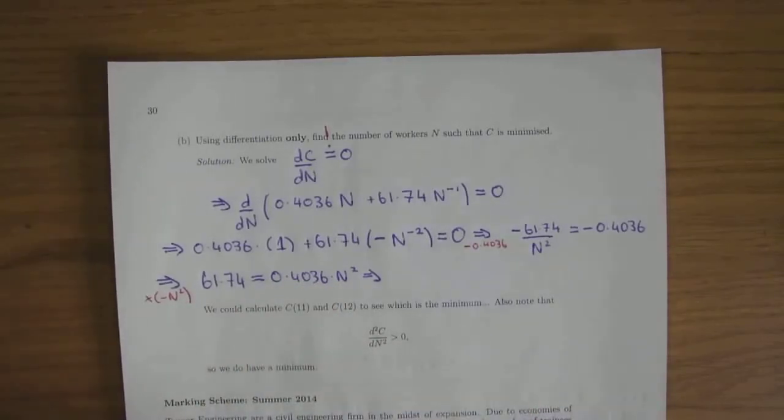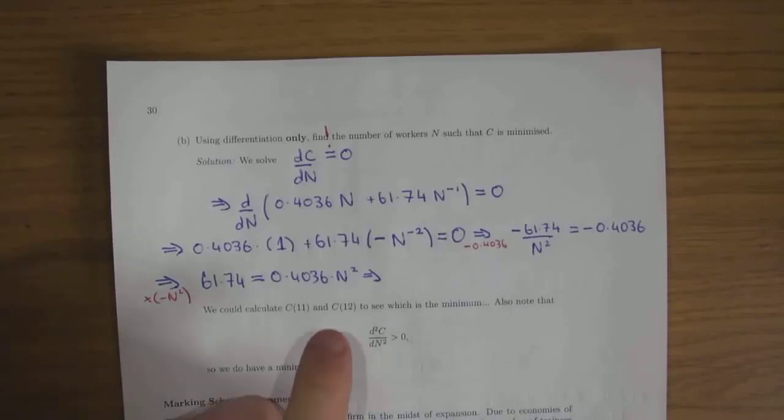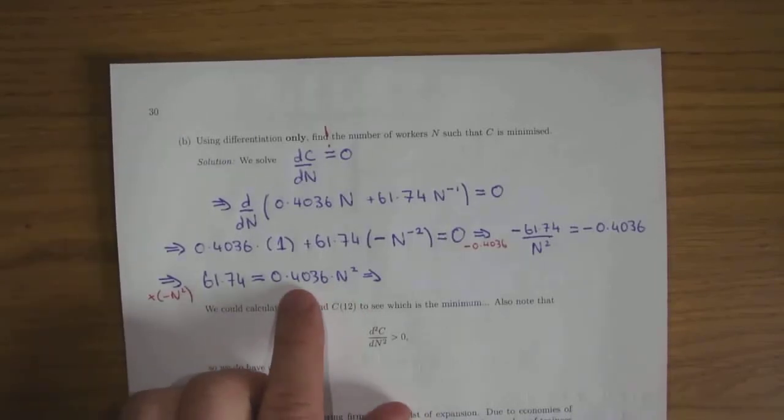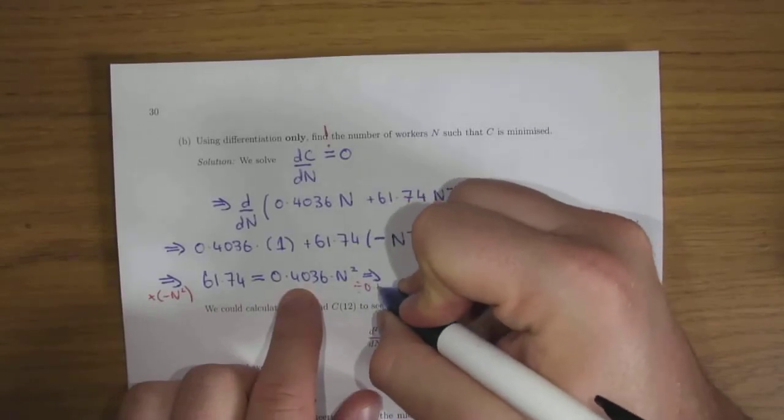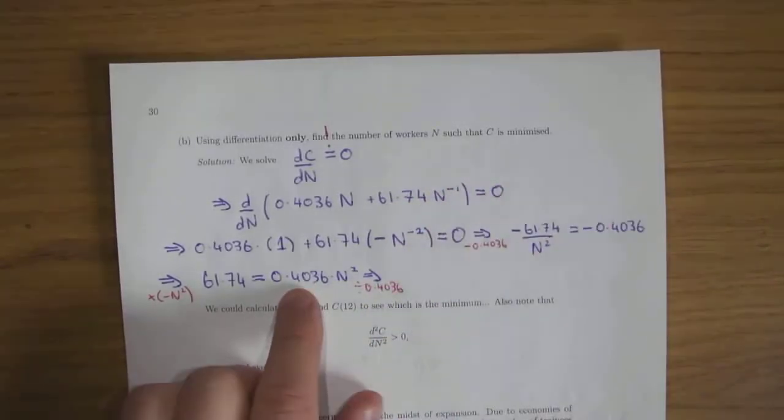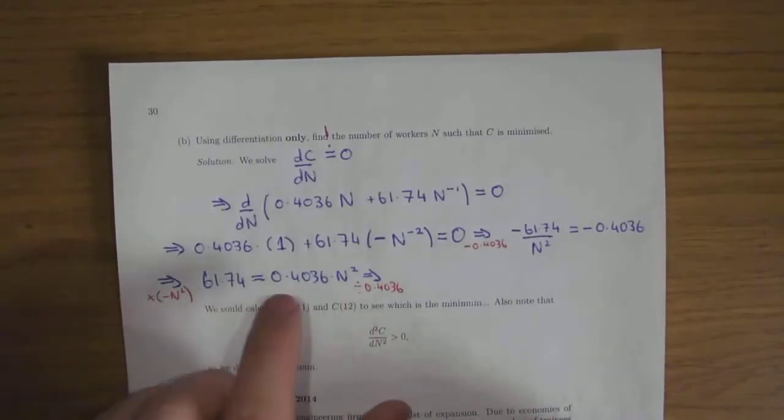So if I want to get the n on the left hand side, I can do it. That's no problem. I want to get n on its own. I got this multiplied by 0.4036. I want to get that out of there, so I'm going to divide again by 0.4036. Well, I'm going to divide by that, and I'm going to have this equal to this.